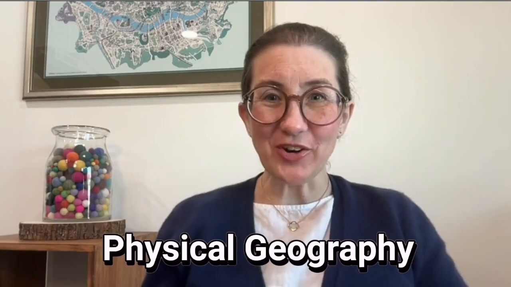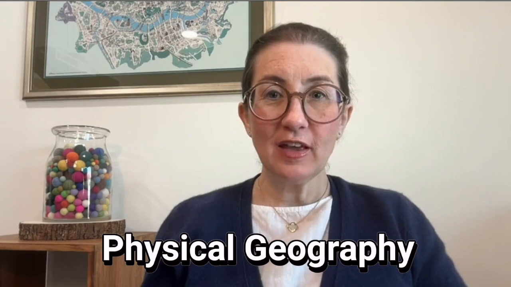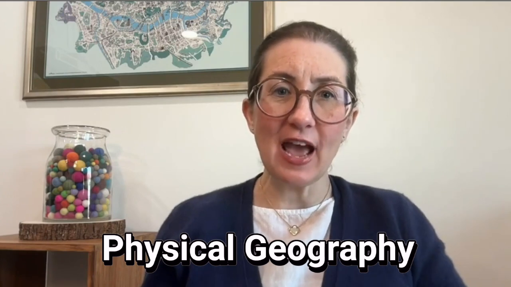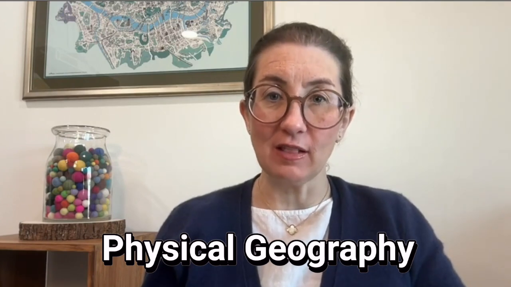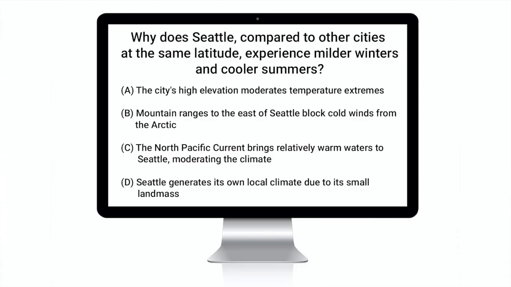The second category is physical geography. Here you may be tested on how natural elements affect weather and climate, including the associated terminology, your ability to identify and locate biomes and ecosystems, your knowledge of tectonic processes and their effect on the physical environment, and your familiarity with the hydrologic cycle.